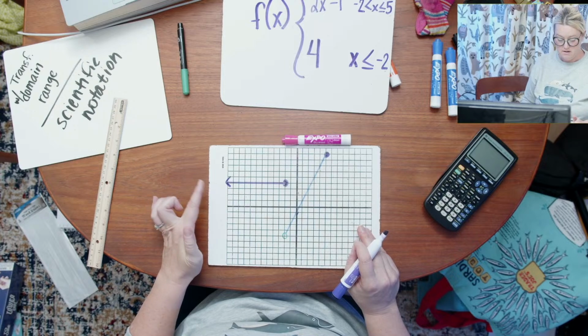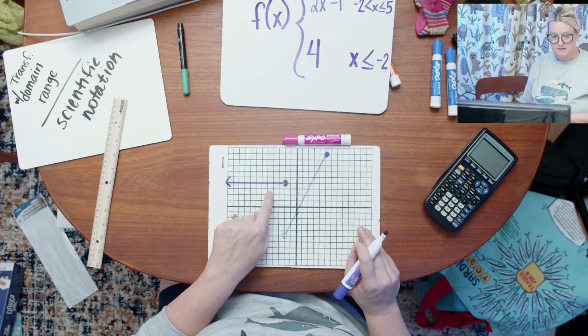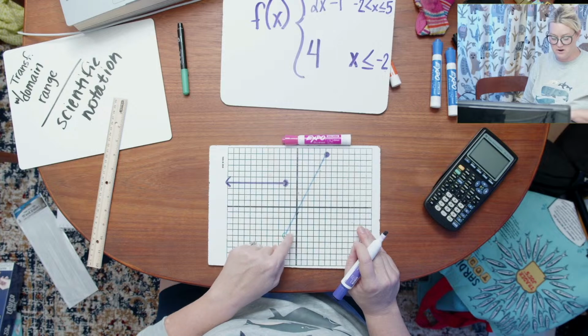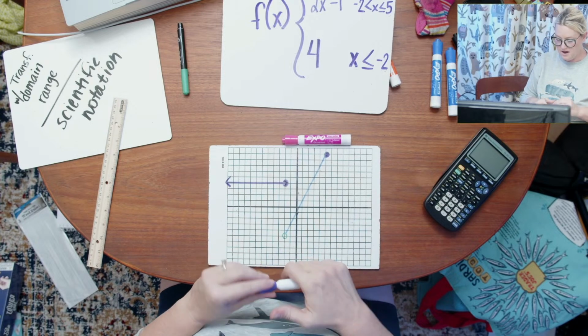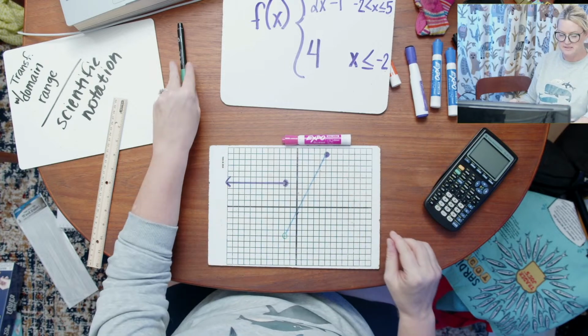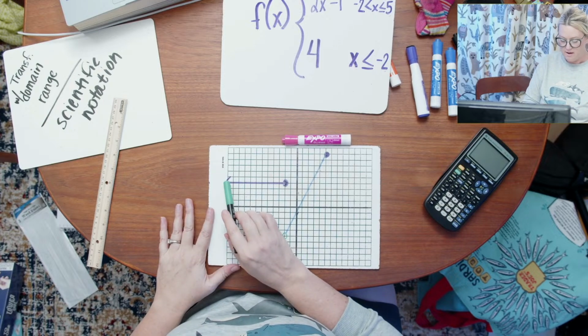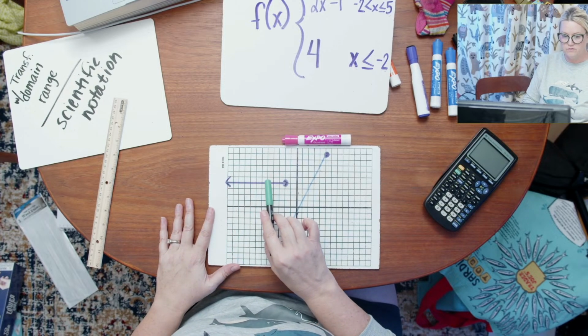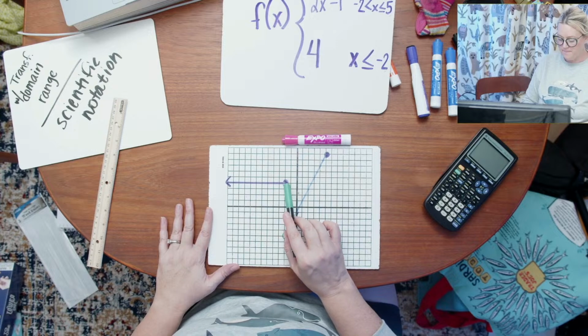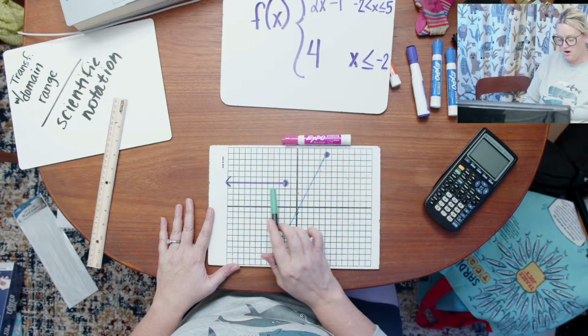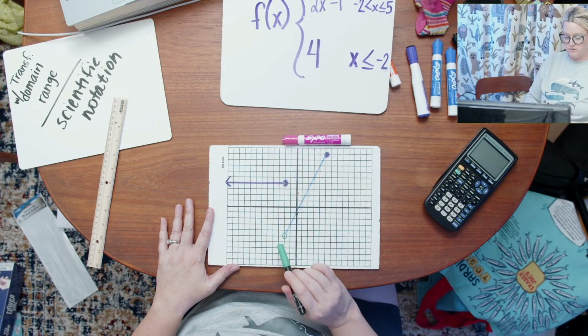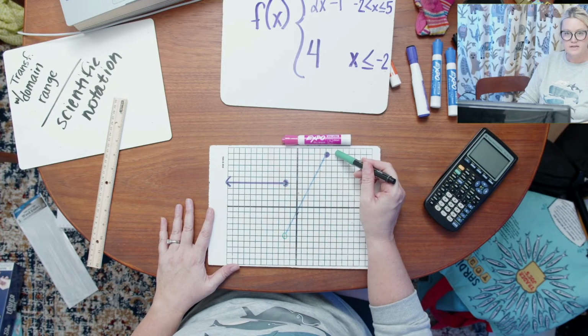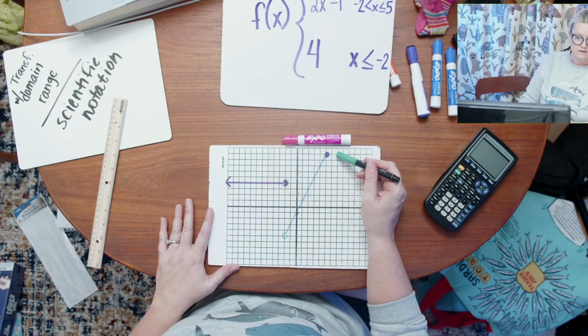Okay. So this piecewise function is not a continuous function, because a continuous function would be if you could follow the line without lifting up your pencil. Okay, but in this case, we go here, and then we have to do this big jump, and then we continue on, right? And then it ends. Okay.